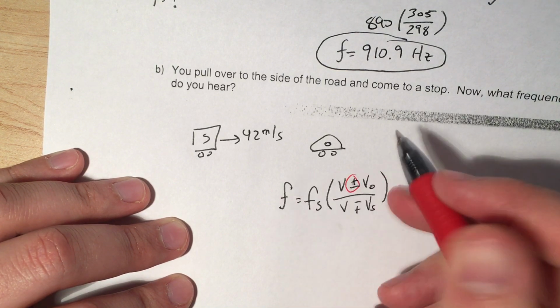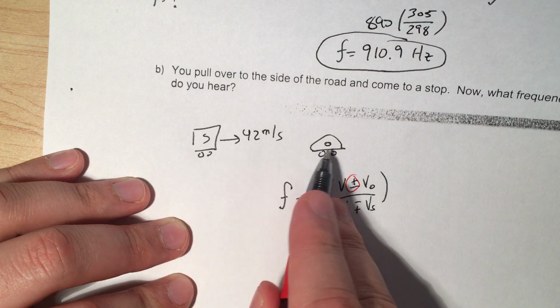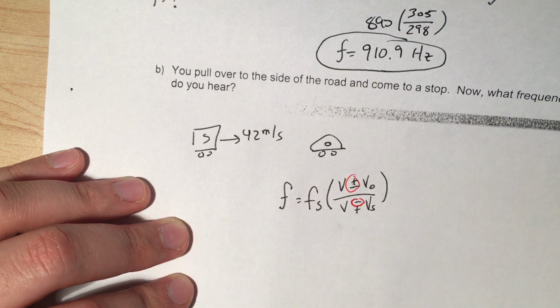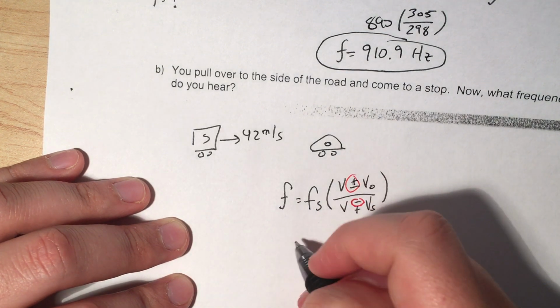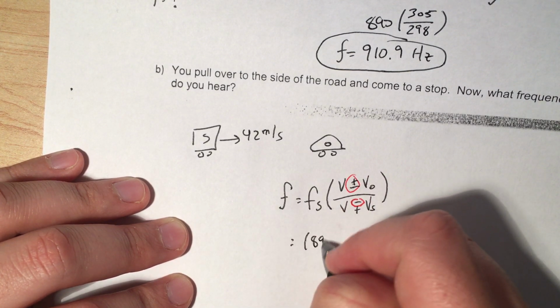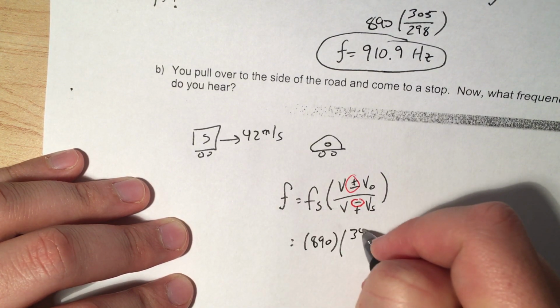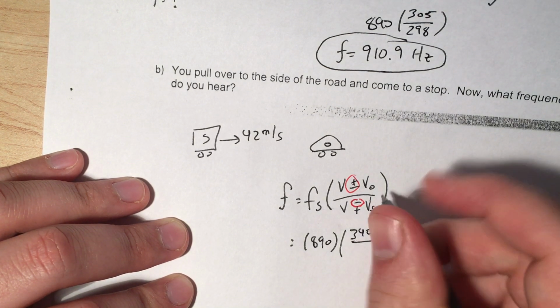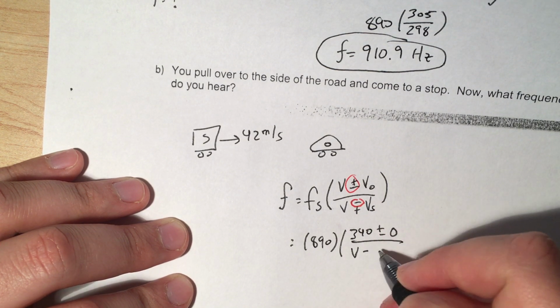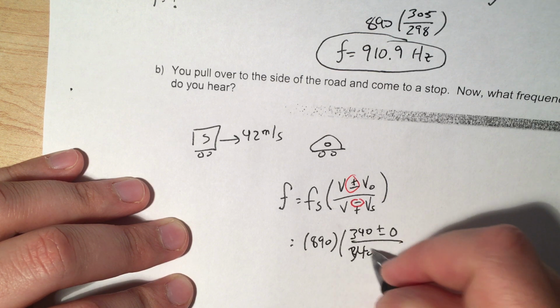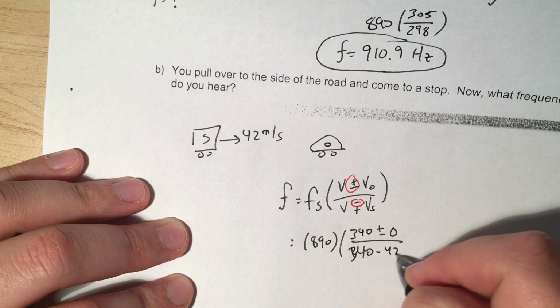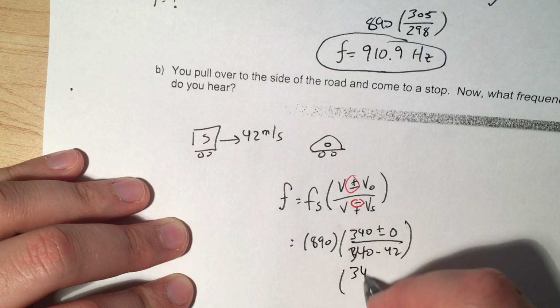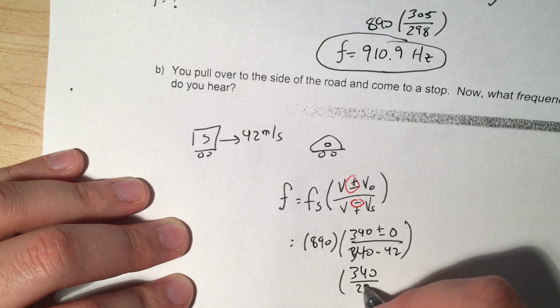And then the source is still going toward us, and toward is a top sign. So when I plug this in, I've got 890 times 340, either plus or minus 0, but it's 0, so it doesn't mean anything, right? And then I've got 340 minus 42. So this is 340 divided by 298.